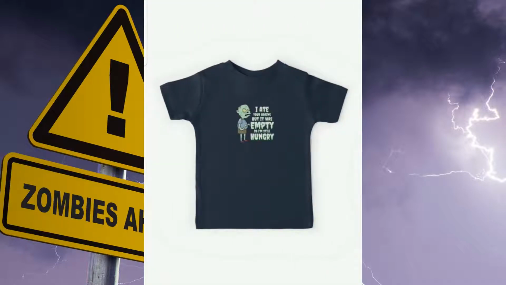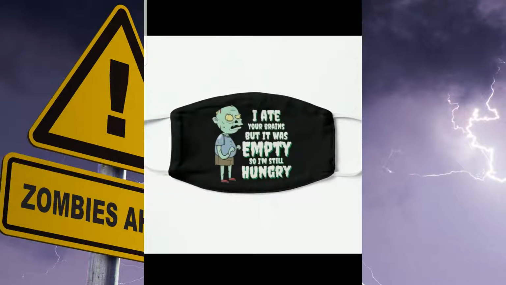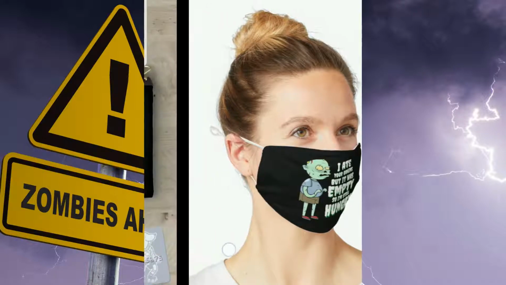This is a kid's t-shirt. And this is a mask. And this is what the mask would look like on your face, just to give you an example. This is an adult mask. There are kids' masks in the store, but I didn't want to put that in because then the video will get way too long. So you can feel free to poke around and check that out.